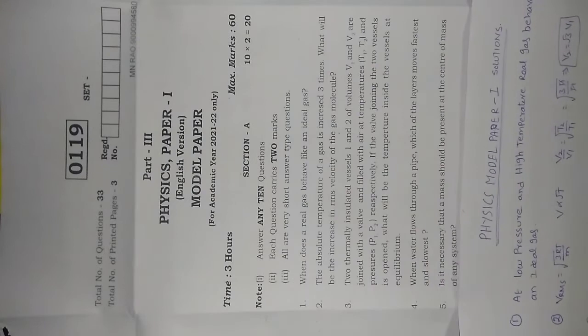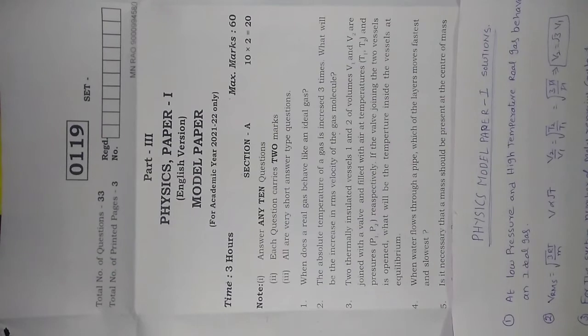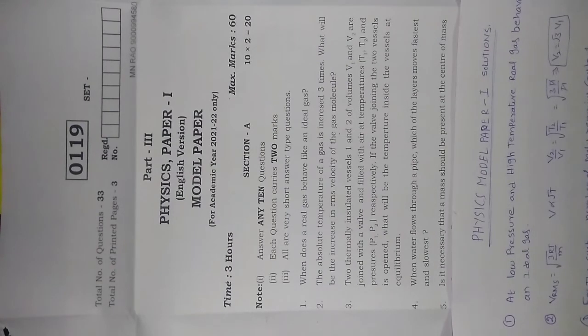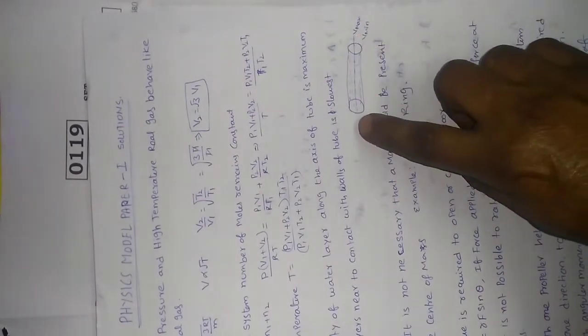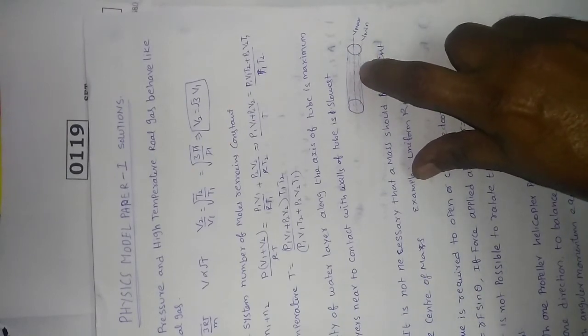Next, question number 4 is given. When water flows through a pipe, which of the layers moves fastest and slowest? As we know, this is the mechanical properties of fluids chapter. So the continuity equation you can use. Here if you observe, if it is a pipe like this, when the fluid is flowing inside the pipe, at the central layer, which we can call the axial layer, velocity will be maximum. While going in the upward direction or downward direction, velocity decreases. At the layer which touches the walls, velocity will be nearly zero. Just below the wall will be the slowest.